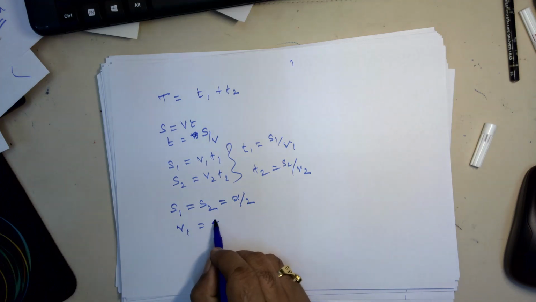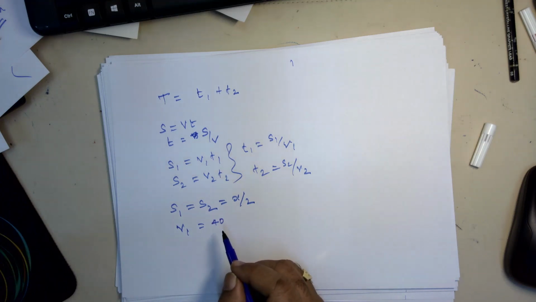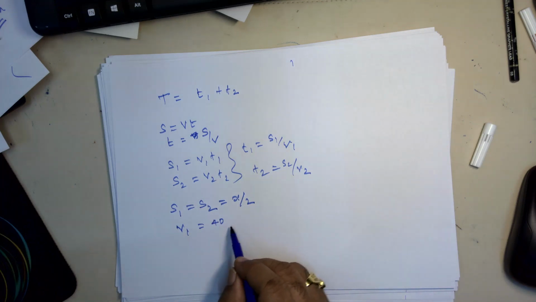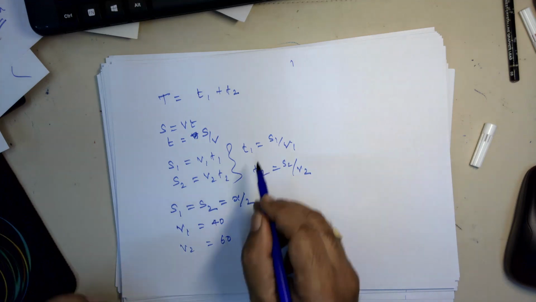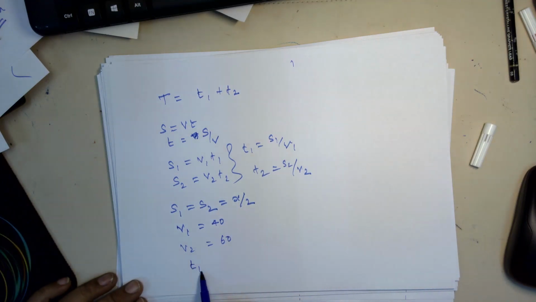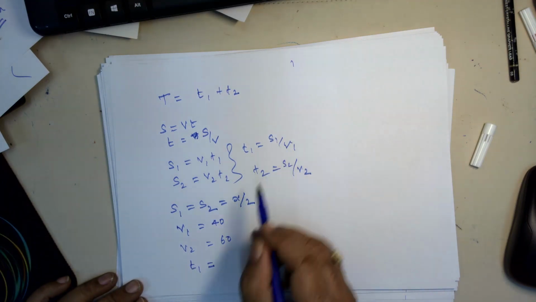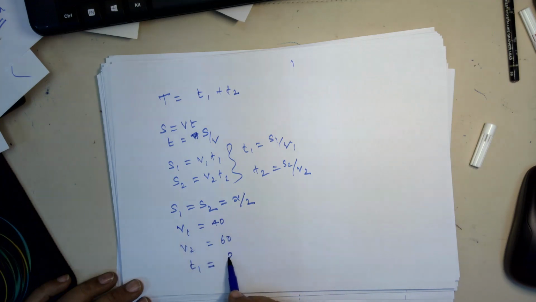Am I right? Okay. And what about V2? 60 kilometer per hour. Now we can calculate what is T1. S1 by V1. Okay, what is S1 here? X by 2 divided by how much?